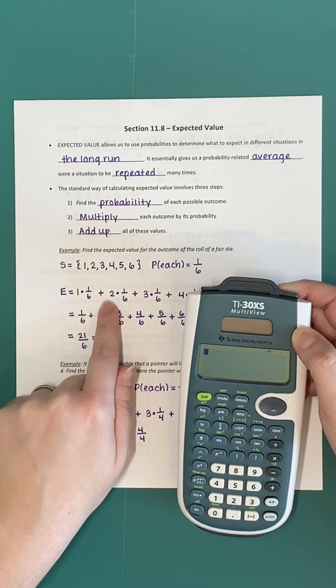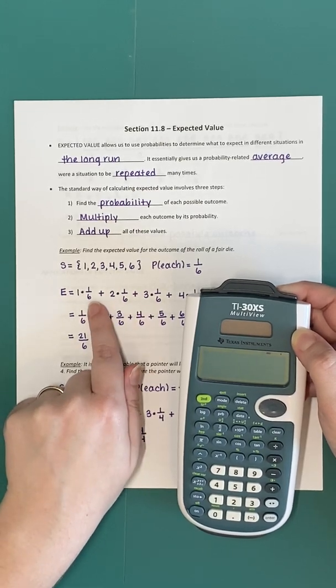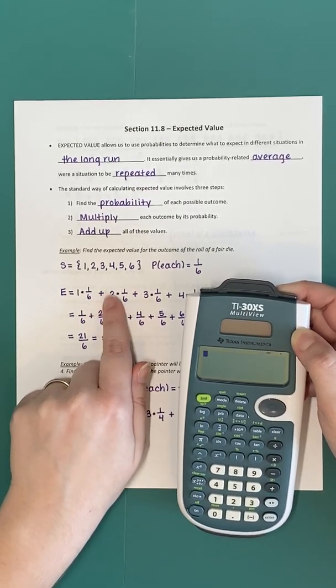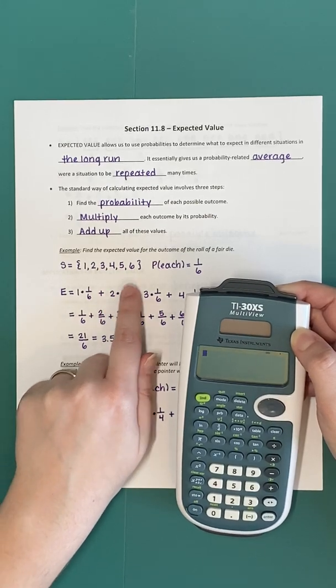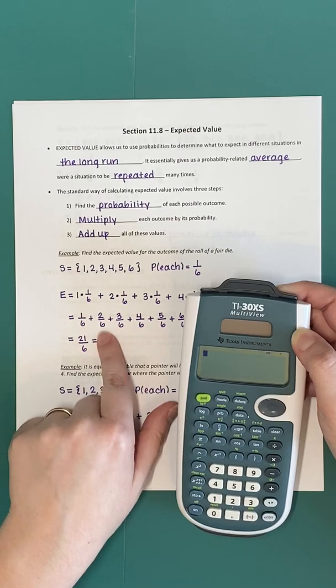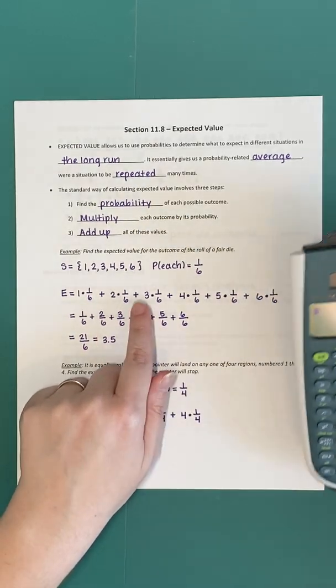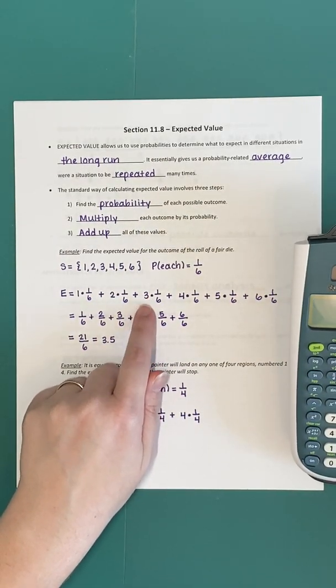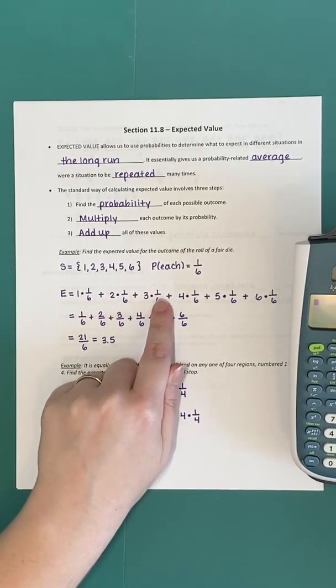2 times 1/6. Well, we can just multiply the numerator. So 2, think of that as a 2 over 1. So 2 times 1 is 2. 1 times 6 is 6. I'm not going to reduce it. I'm just going to leave it as is for now. And then 3. 3 is 3 over 1. 3 times 1 is 3. 1 times 6 is 6.